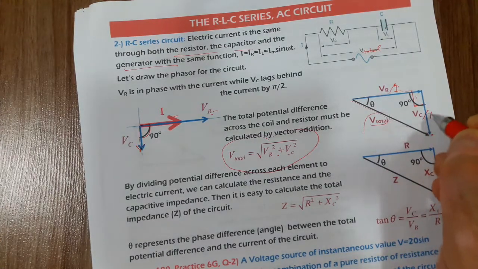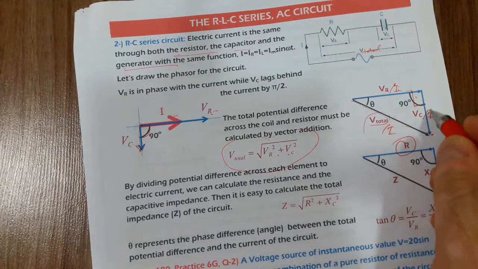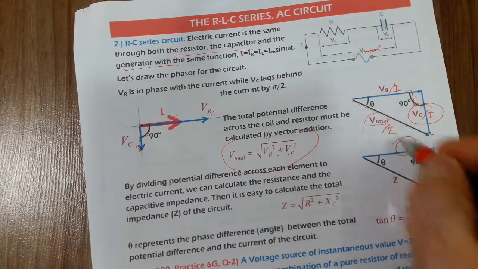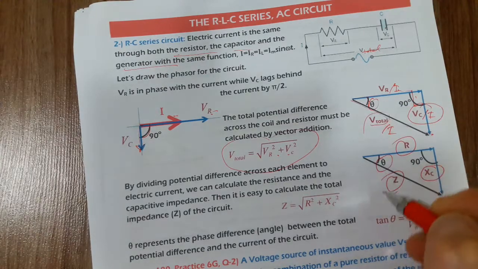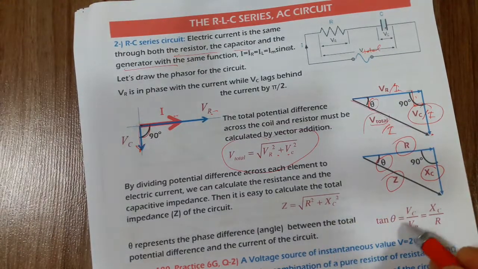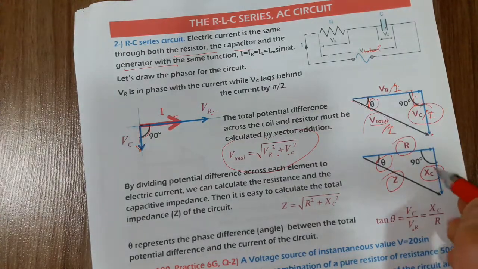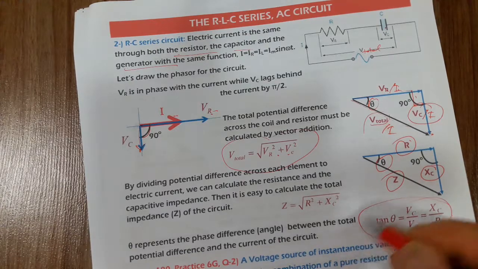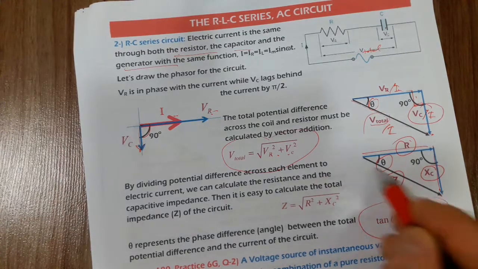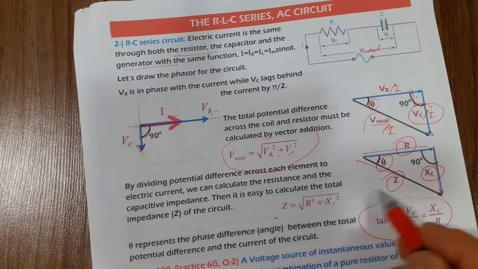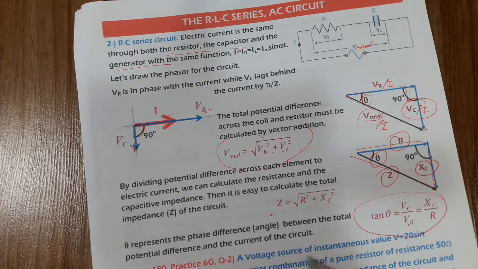Again, we will divide by I because the electric current is the same. Divide by I, and we get VR divided by I is R, VC divided by I is XC, V total divided by I is Z. So from these two similar triangles, we can calculate the phase angle difference theta. Theta is equal to VC divided by VR, opposite side divided by adjacent side, or XC divided by R. Z is again the same as this one: R squared plus XC squared is equal to Z squared, or Z is equal to the square root of R squared plus XC squared.